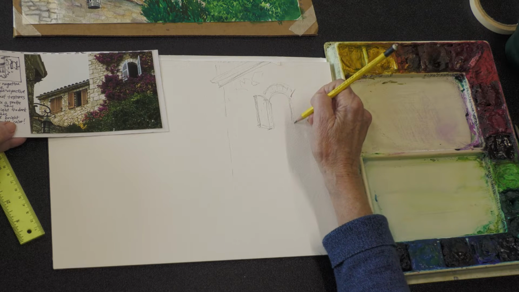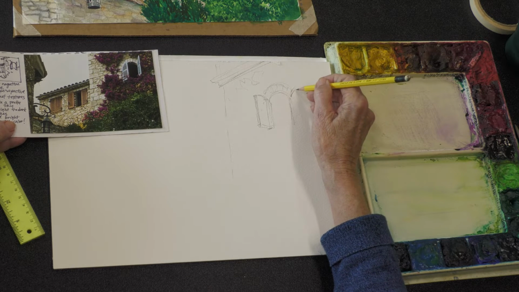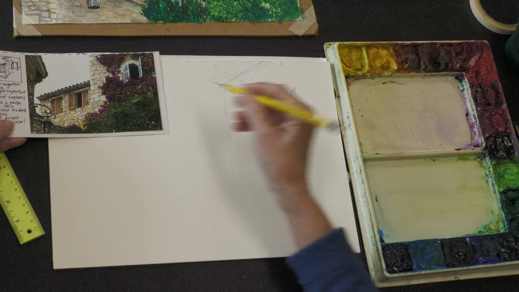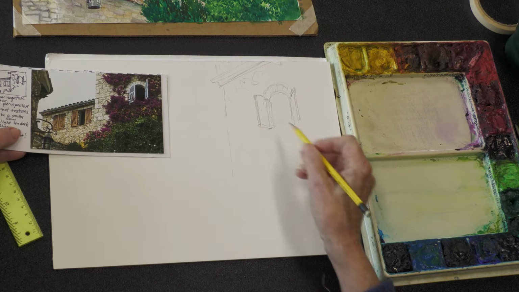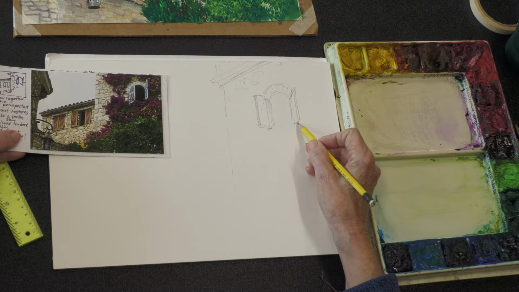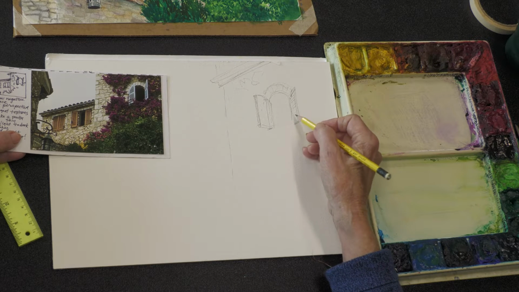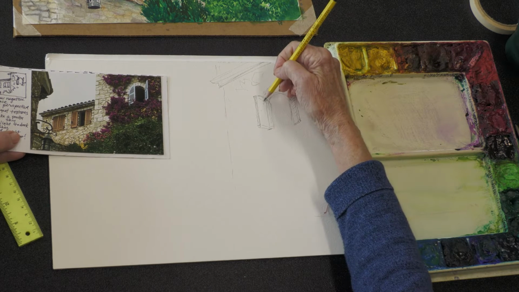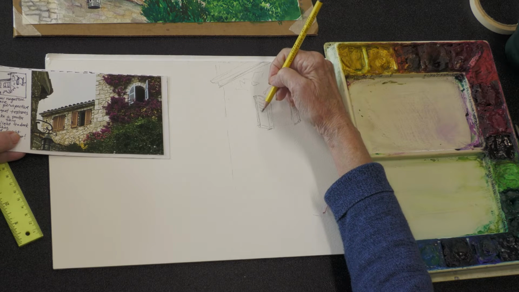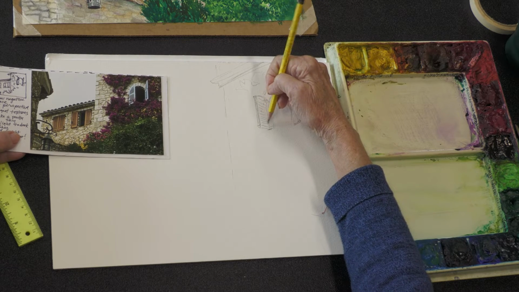Now, if I wanted to open this up a little more, I could. Otherwise, I'm just going to keep it as narrow as I see this. This is open here, and I'm just going to let it be showing, and when I come back with the paint, I will draw the lines that suggest the shutters, the shutter panels, like that.